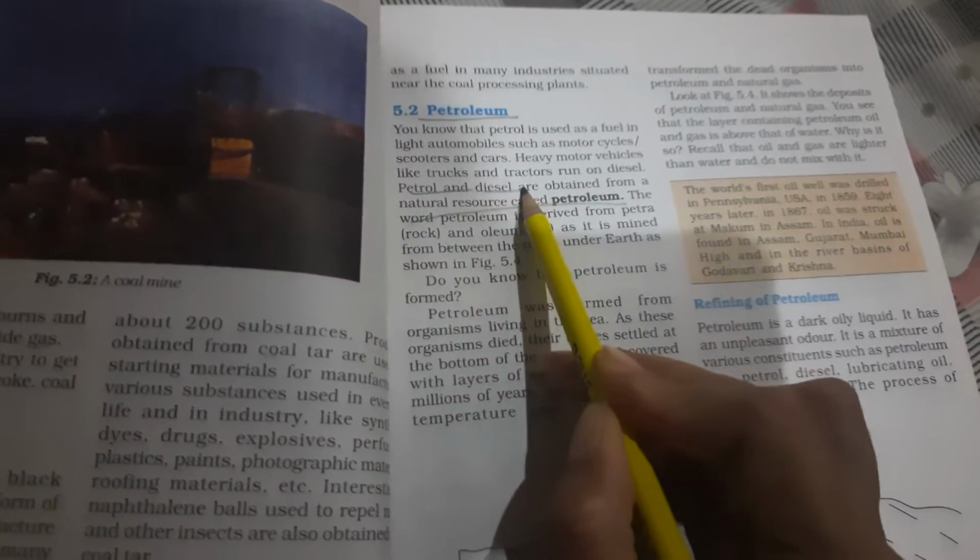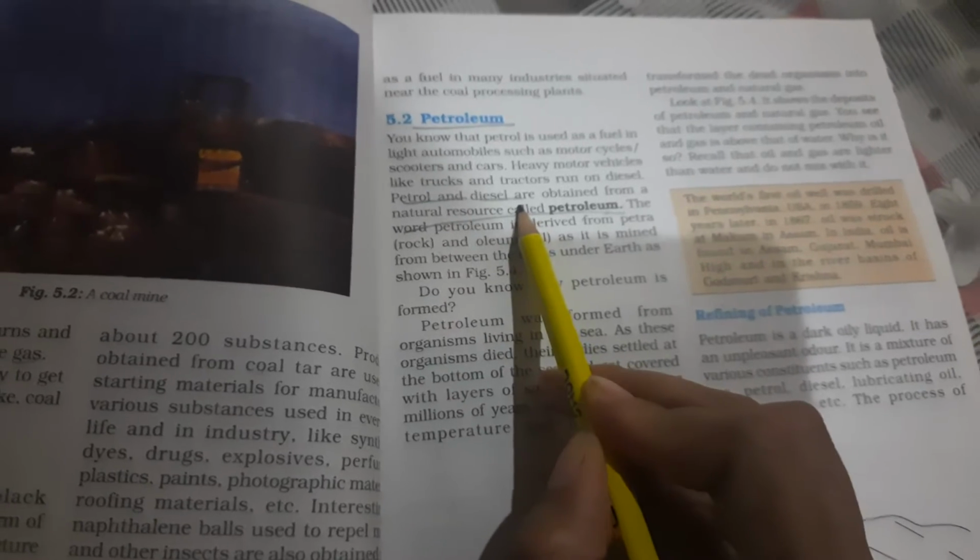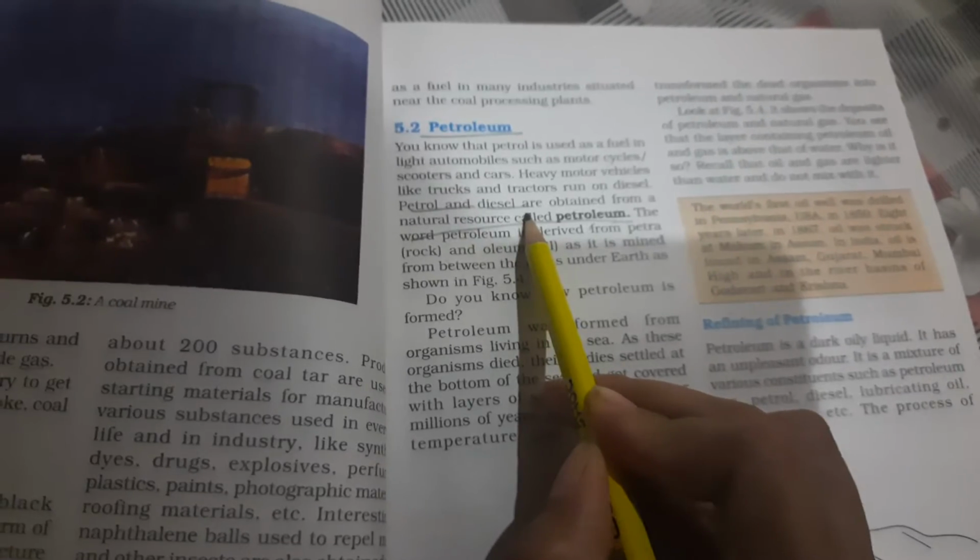Petroleum is also a natural resource. From petroleum, we obtain petrol and diesel. So petrol and diesel are those substances which are obtained from petroleum. So petroleum is a natural resource from which we get petrol and diesel. We are all very familiar with petrol and diesel.